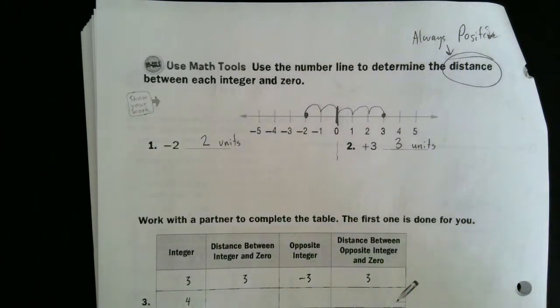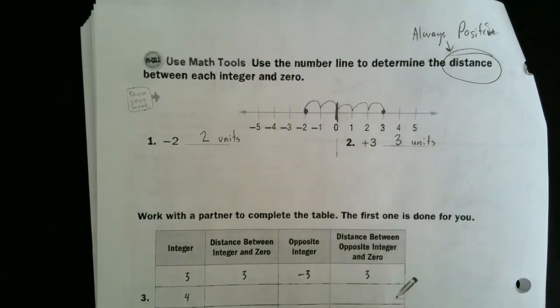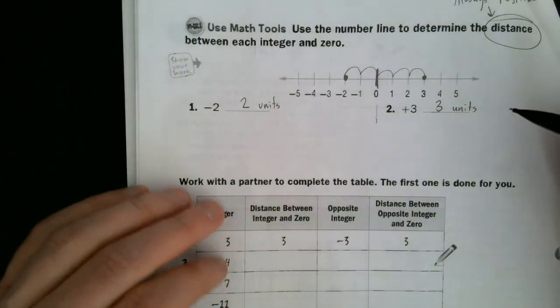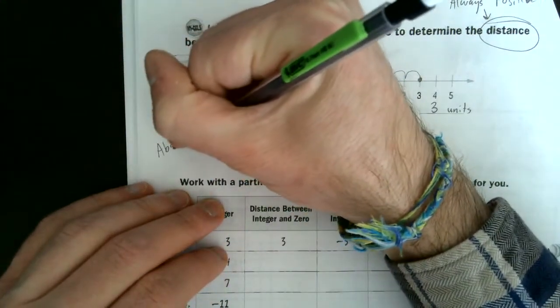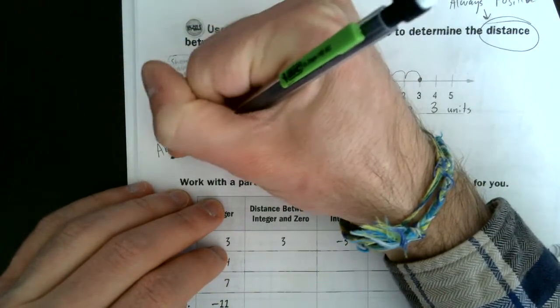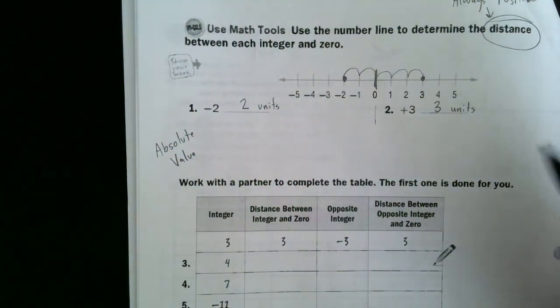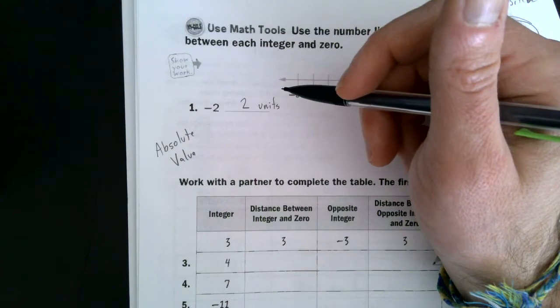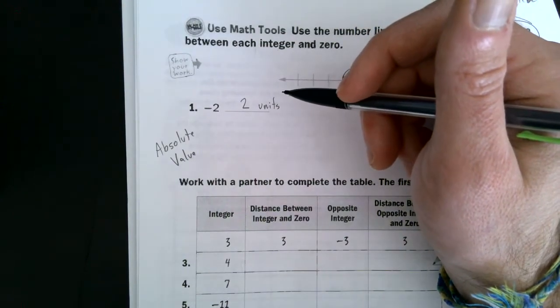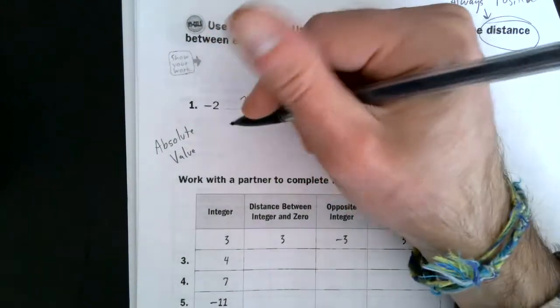All right, last thing we're going to do is this little chart here. Actually, you know what? Before we get to the chart, I'm going to show you something. So before I mentioned absolute value. Absolute value is the distance of a number to 0. And I'll show you the symbol of it. We're going to talk more about this tomorrow or the next time.